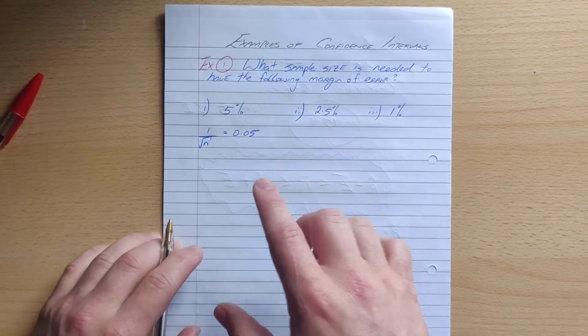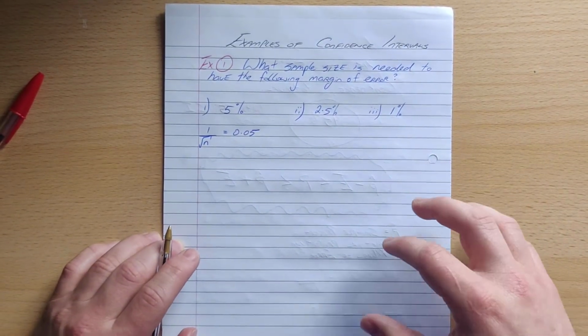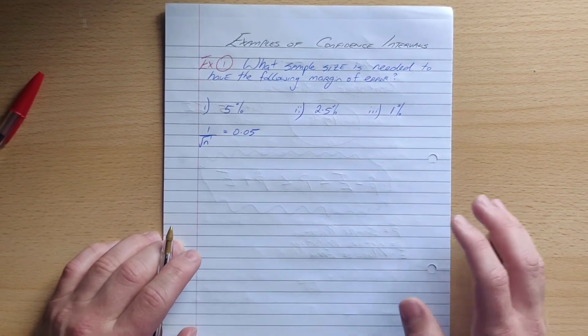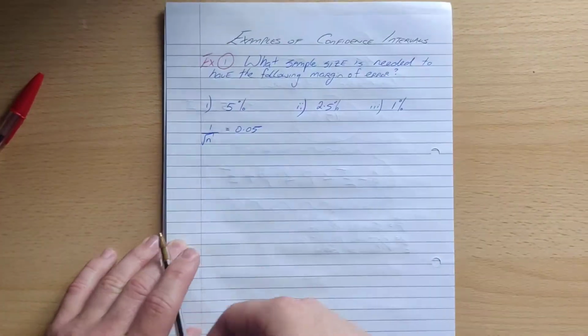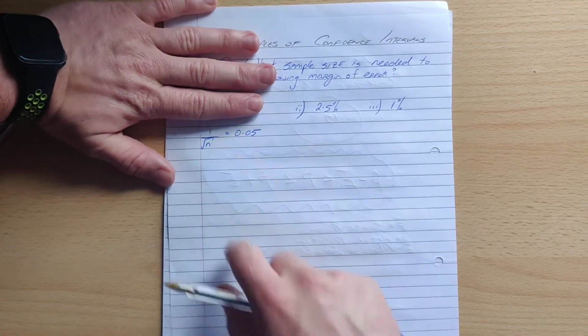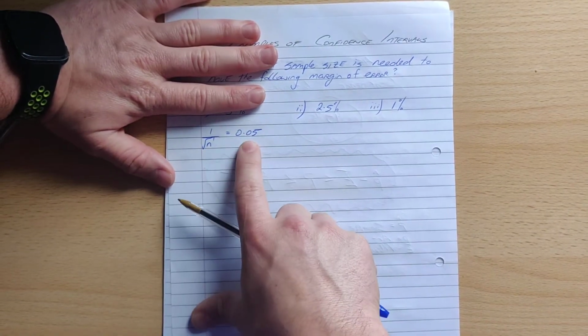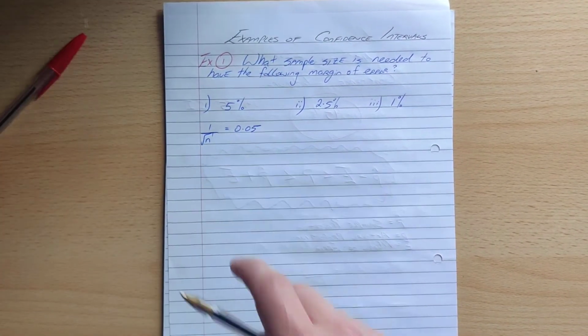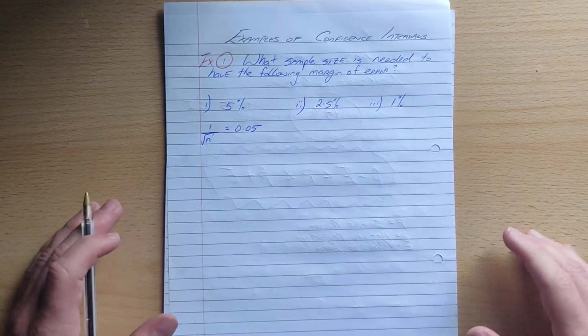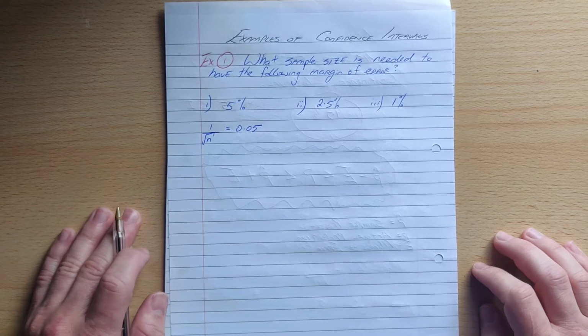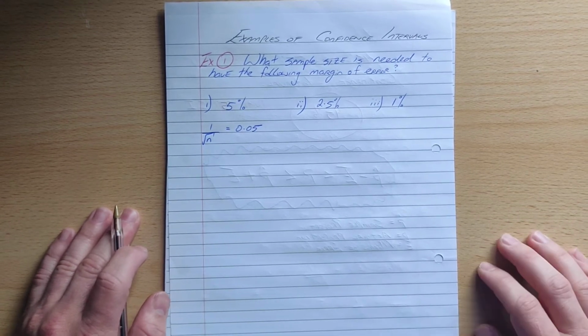So basically, it's now gone from an inferential stats question to a basic algebra question: 1 over the square root of n equals 0.05. So you can now see why it's so important to have such a strong basis of algebra, because every single section links back to that.